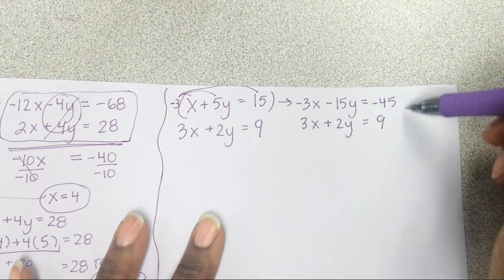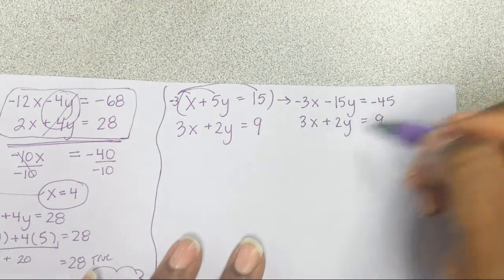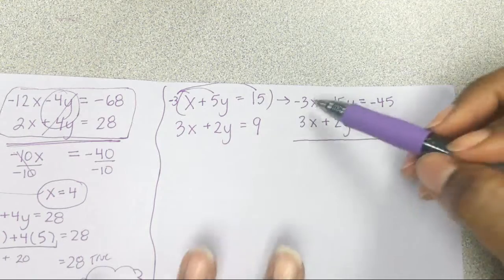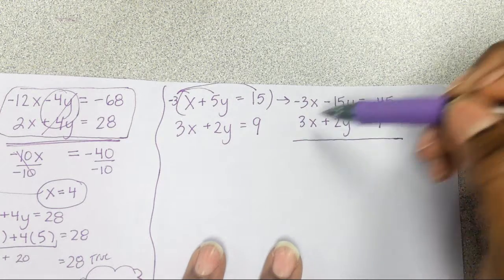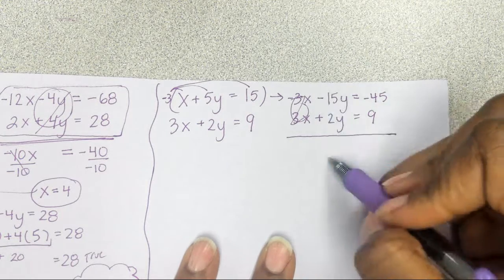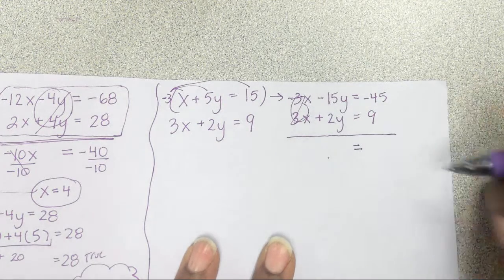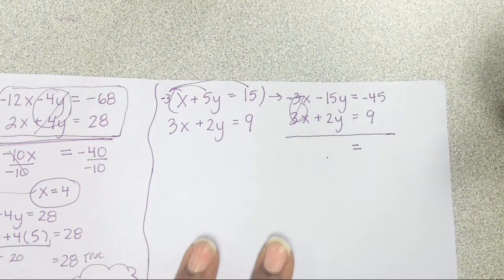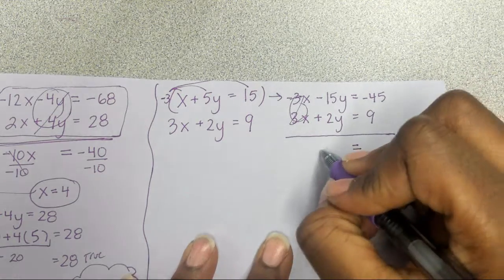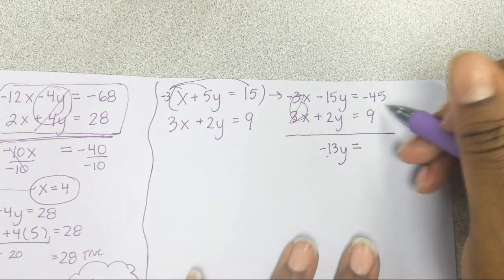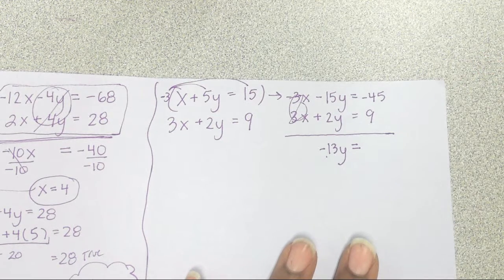So I'm just going to rewrite it so I know this is my new system. From here, I'm trying to figure out which ones are going to be eliminated. My zero pair is right here: -3x and positive 3x makes a zero pair. So then I can combine these, which means I'm adding up my y's and adding up my constants. -15y plus 2y is -13y. And then -45 plus 9 is -36.